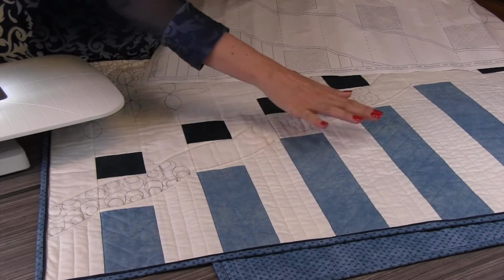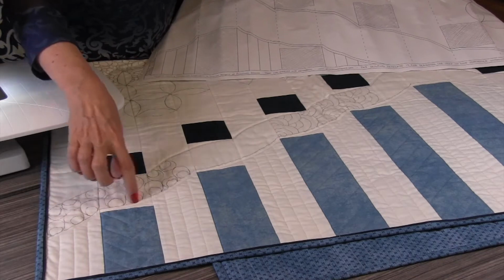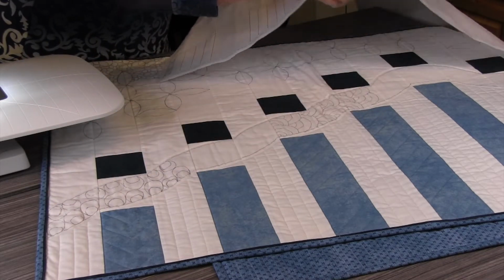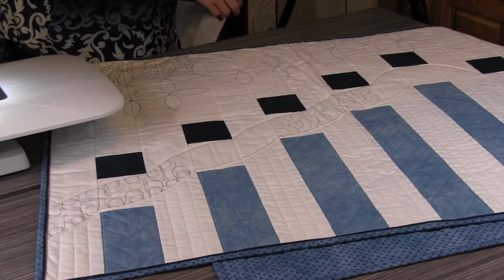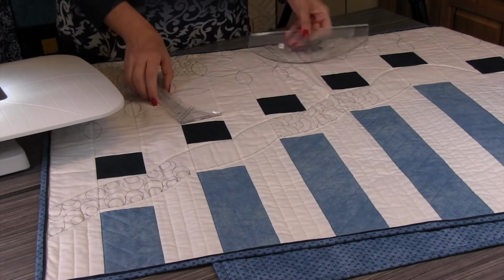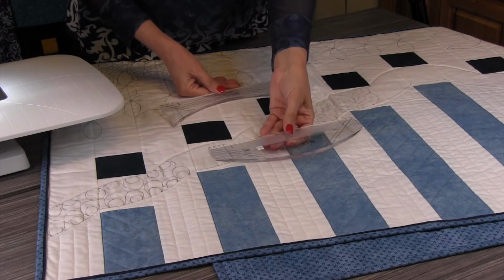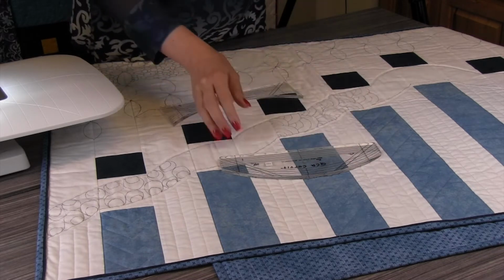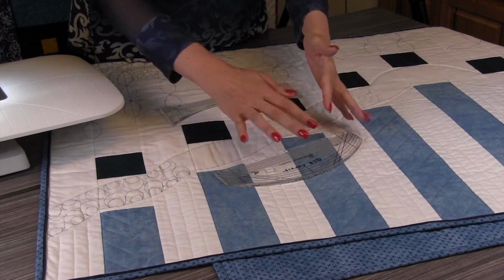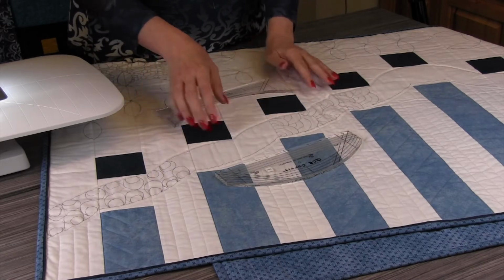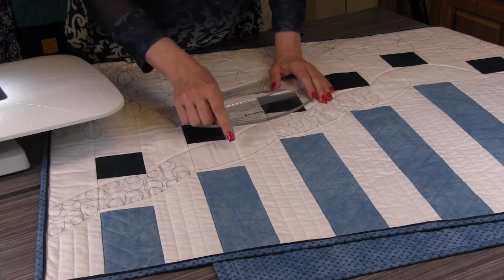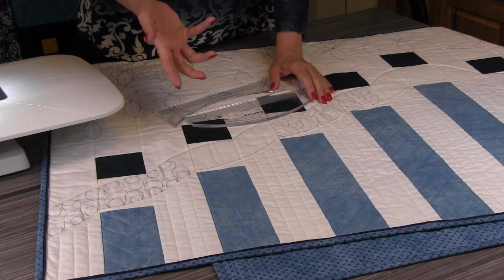Now, you can't do any of that really until we get this center part done first. So let me talk about how to do that piece. So I've gone and I've grabbed my So Kind of Wonderful curve it rulers. I love these because they're a longer span and I can really get the curve to work the way I want it to. Now, this was a tough one to figure out because we didn't know what to do with it.